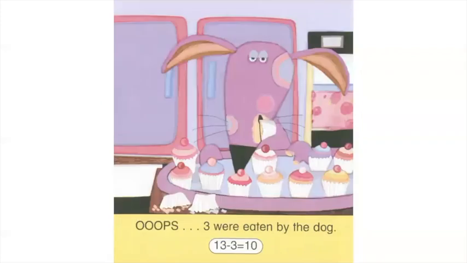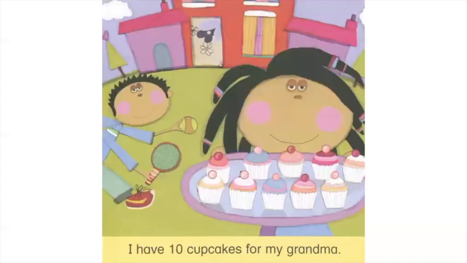Oops! 3 were eaten by the dog. 13 cupcakes minus 3 cupcakes equals 10 cupcakes. 13 minus 3 equals 10. I have 10 cupcakes for my grandma.